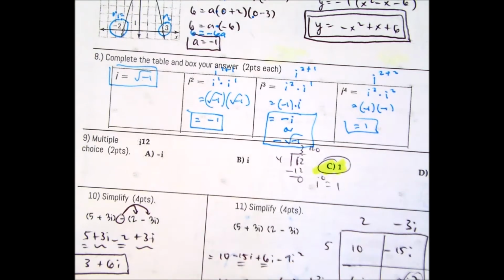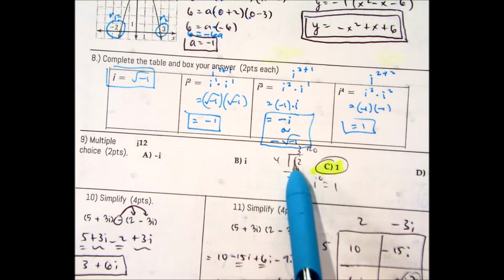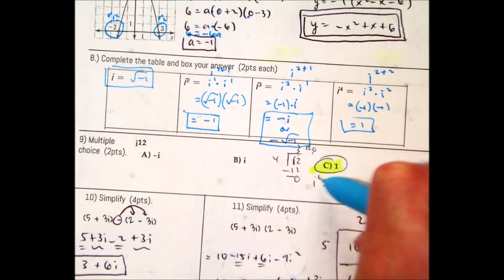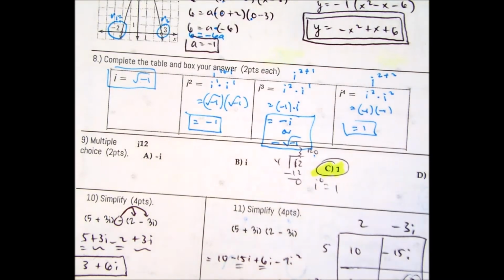So you can do this in a couple of ways. First way is I just did division by 4. 4 goes into 12 3 times, but your remainder is 0. So your remainder becomes your exponent. Anything to the 0 power is equal to 1, and that's your answer.